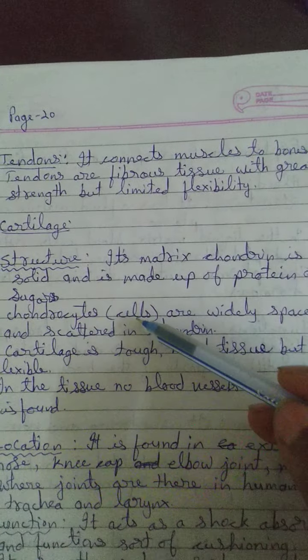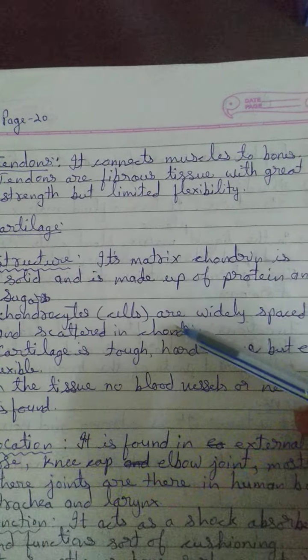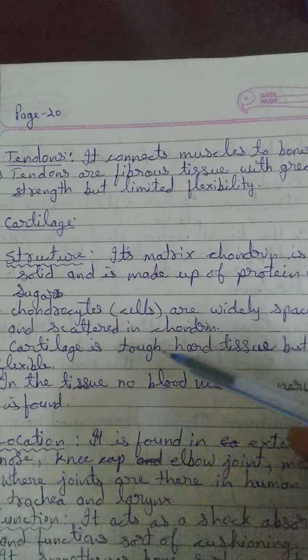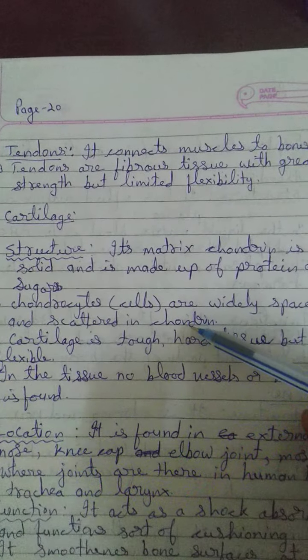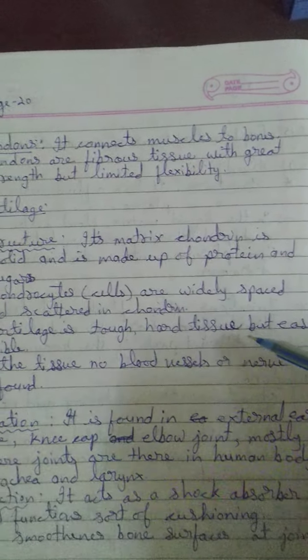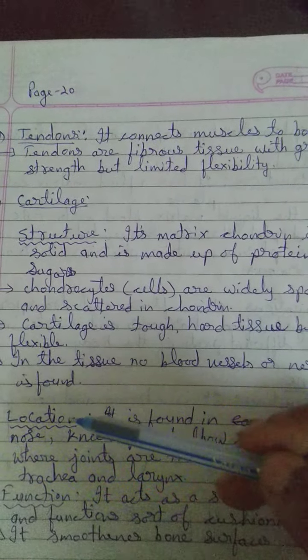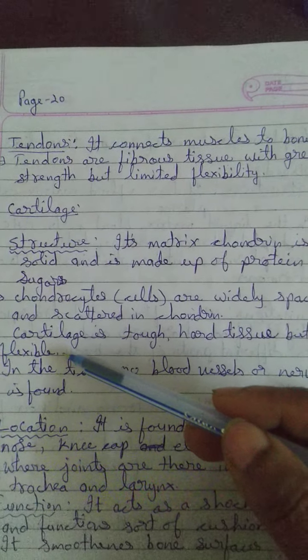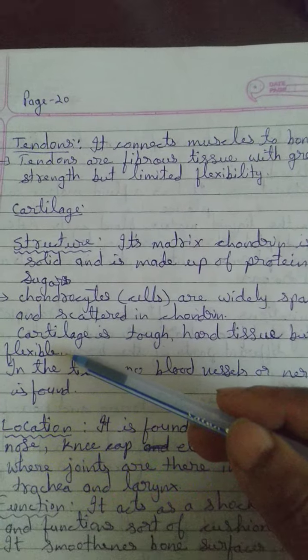Chondrocytes are the cells of cartilage. They are widely spaced, with a lot of space between them, and are scattered in the matrix called chondrin. Cartilage is tough, hard tissue but easily flexible. For example, cartilage is present in our ears. The external ear is flexible.